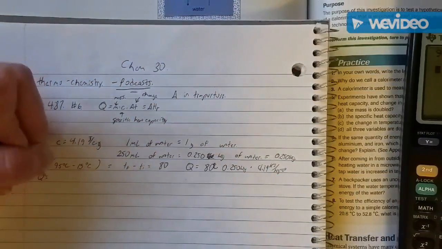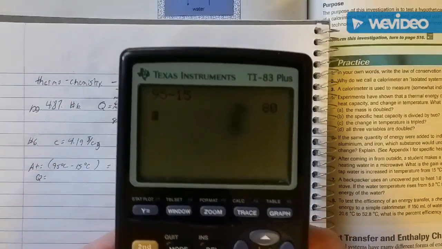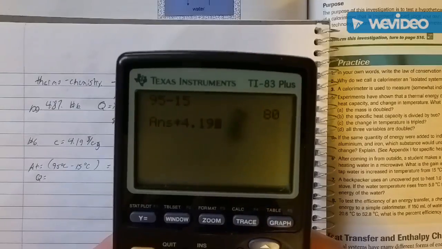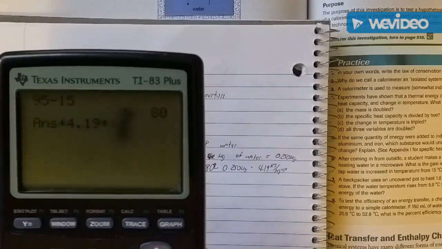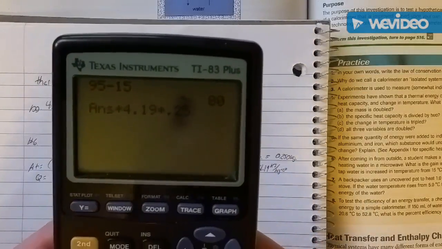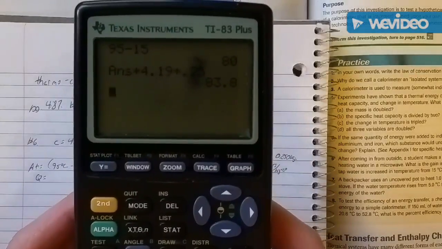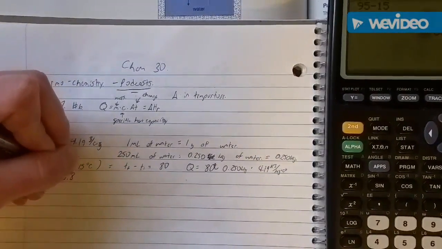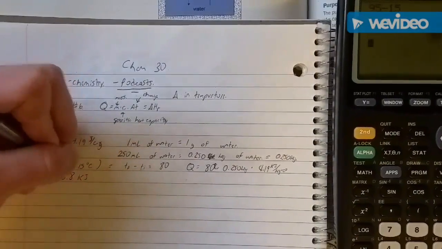So Q would be equal to 80 times 4.19 times 0.25, equal to 83.8 kilojoules.